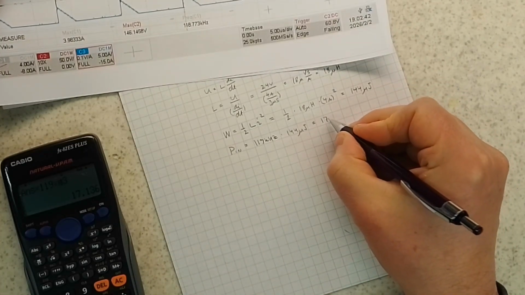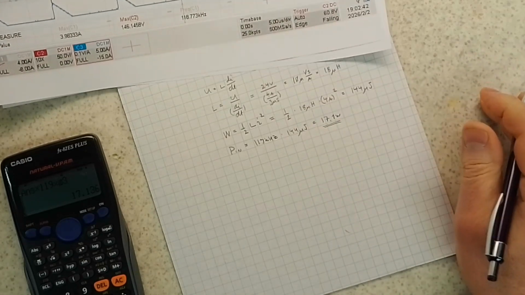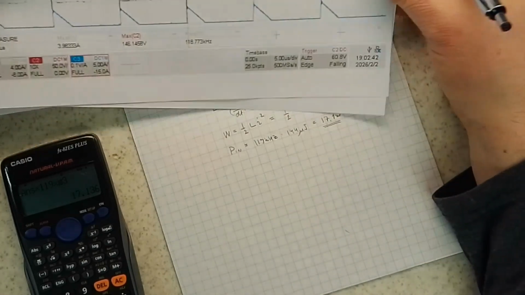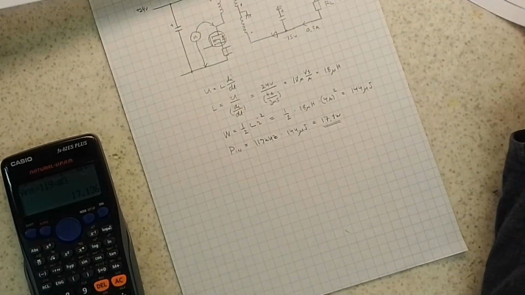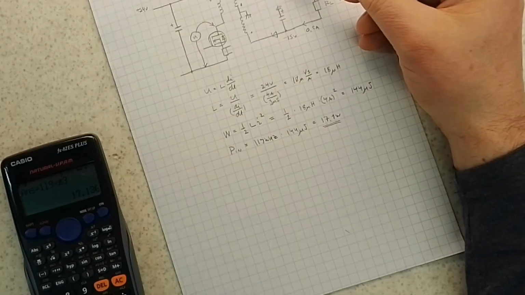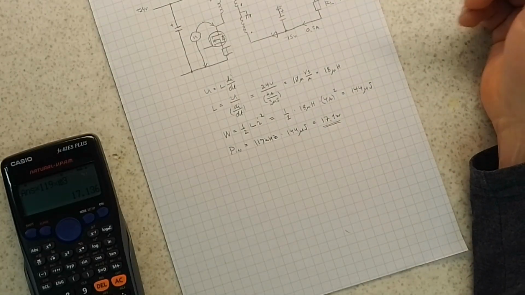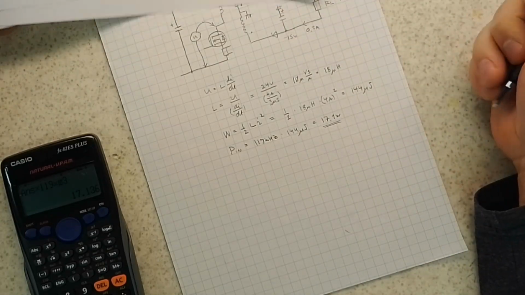Which is 17.1 watts. Okay, it makes sense because output power was about 15 watts. Plus 15 volt and 0.5 amps, 7.5 watts, and 7.5 watts here.